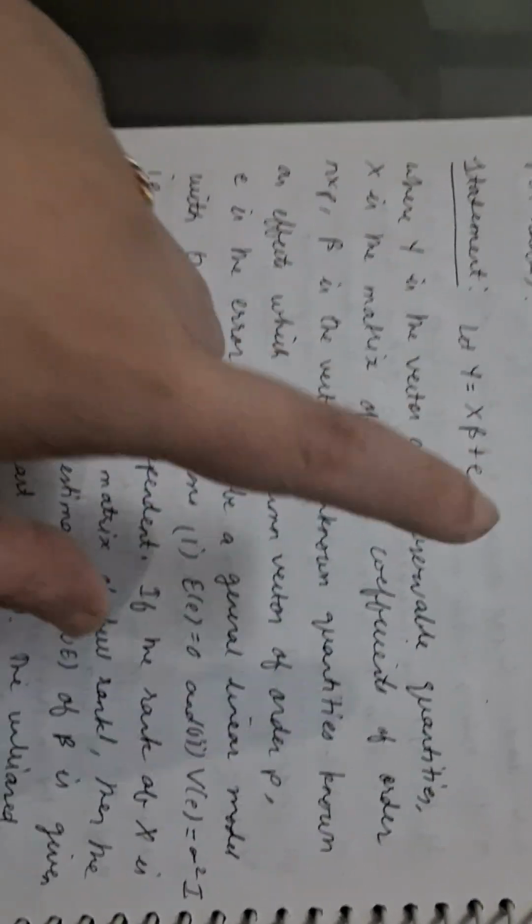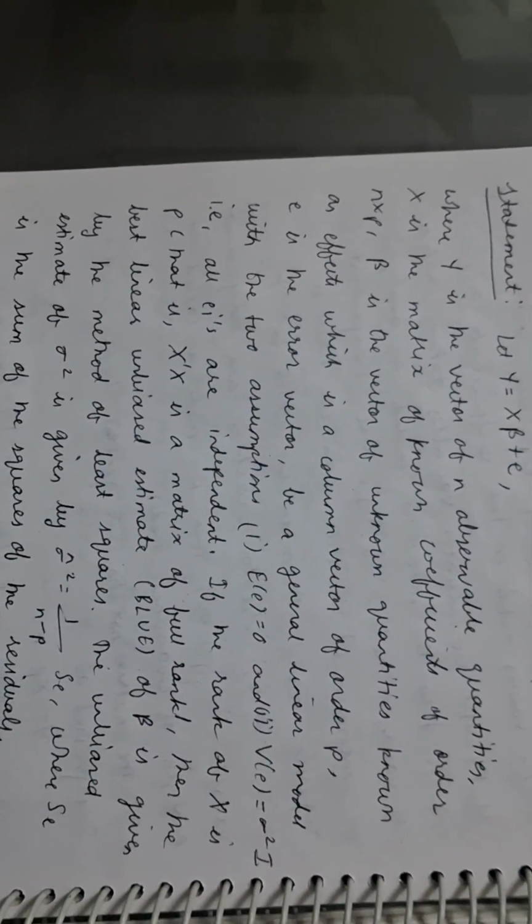So the statement is that let y is equal to x beta plus e. So y over here is a vector of n observable quantities. X is the matrix of known coefficients of order n cross p. Beta is the vector of unknown quantities known as effects, which is a column vector of order p. E is the error vector, and let this entire thing be a general linear model.